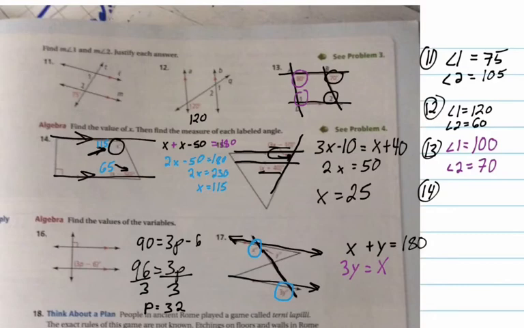So what I'm left with is 2 equations with 2 unknowns, and I need to use some algebra techniques to solve that. One way we learn to solve 2 equations with 2 unknowns is with a substitution. So 3y equals x, which means anywhere I see an x, like right there, I could put a 3y. So that's what we're going to do.